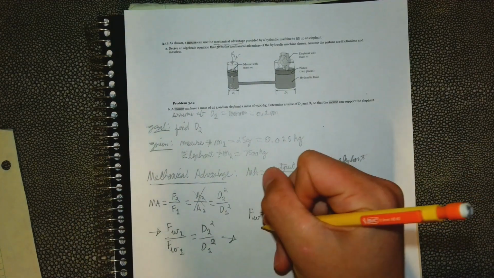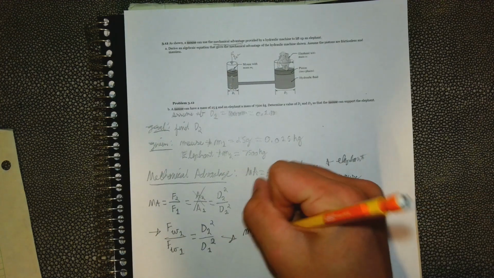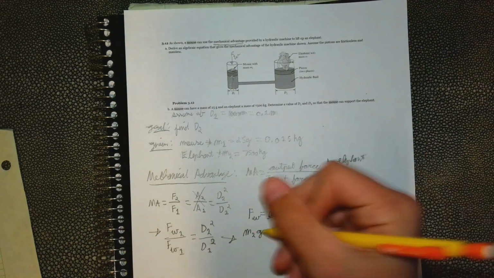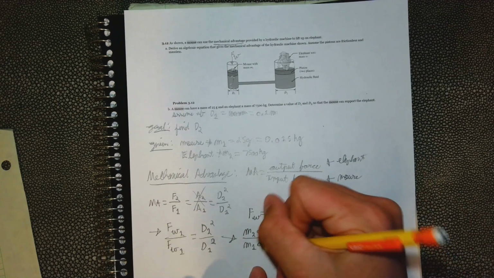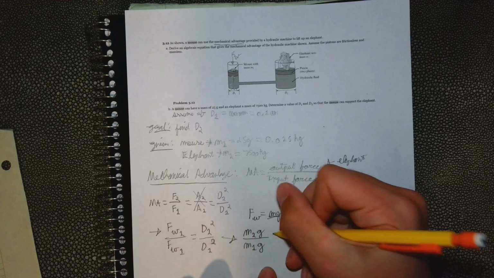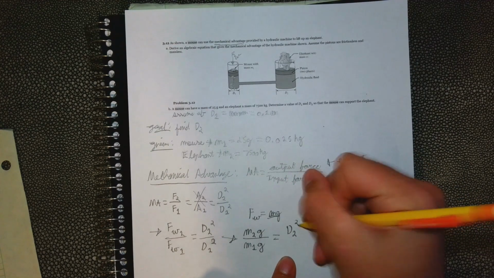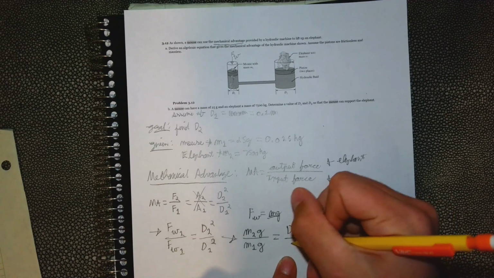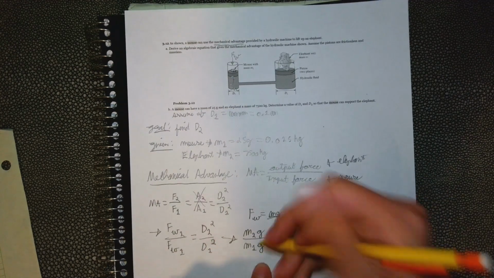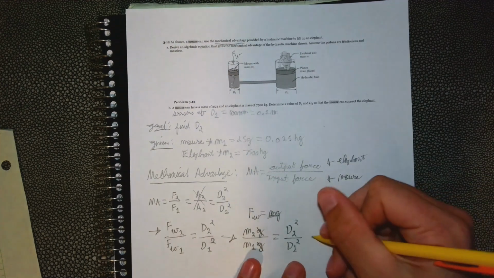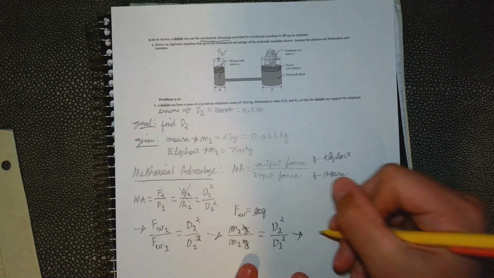So we got M2, the elephant, times gravity, and then we have M1 times gravity, equals the diameter of the elephant squared over the diameter of the mouse squared. These gravities will just cancel out, and you can rearrange this to solve for diameter 2 for the elephant.